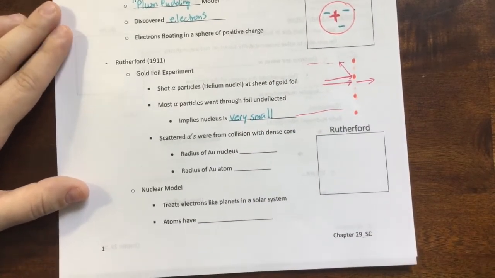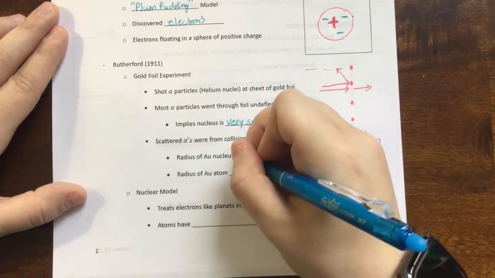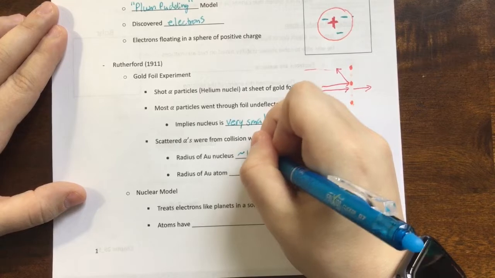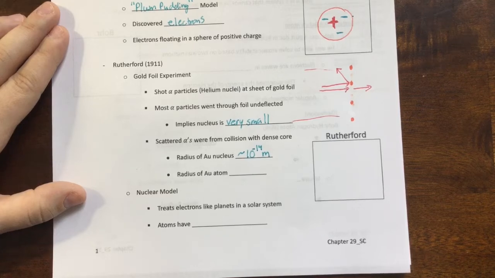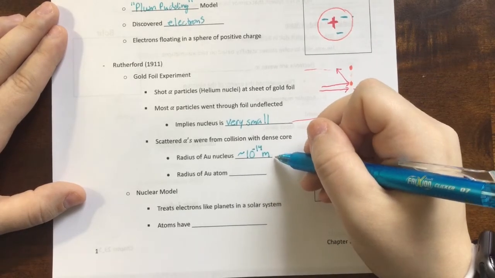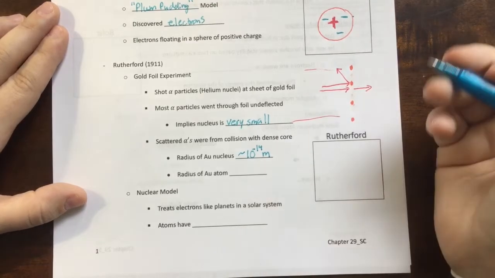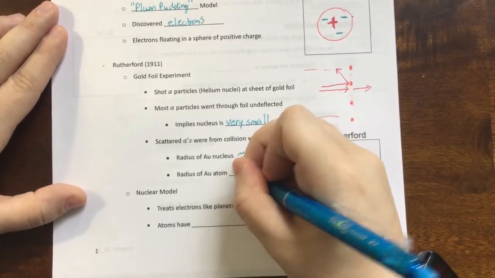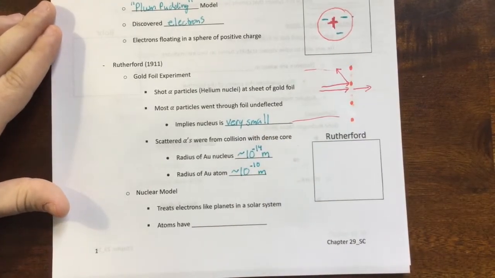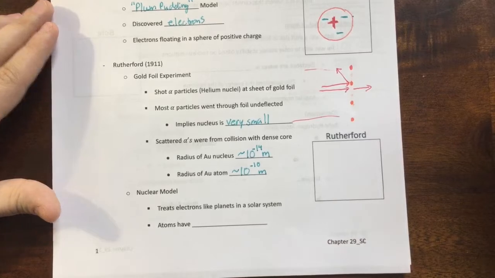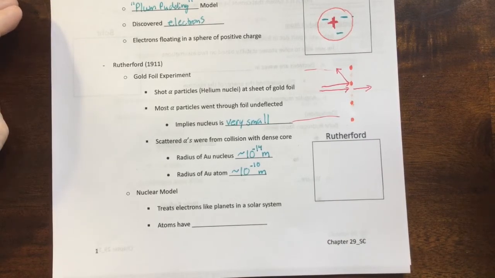The radius of the gold nucleus was measured at about 10 to the minus 14 meters. So this is the nucleus, 10 to the minus 14. The size of the atom itself is about 10 to the minus 10. That means the nucleus is 4 orders of magnitude smaller.